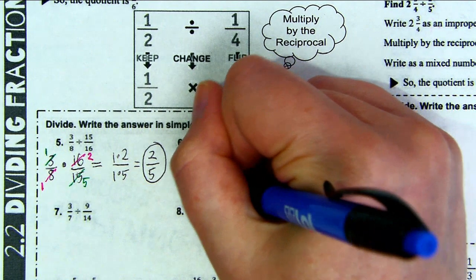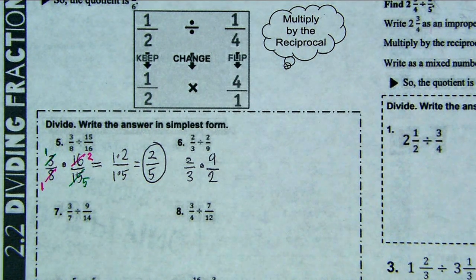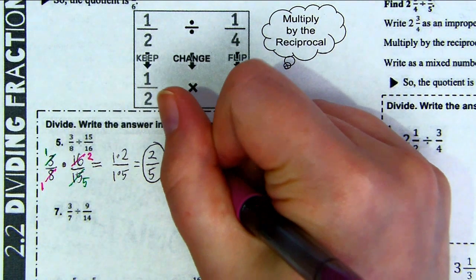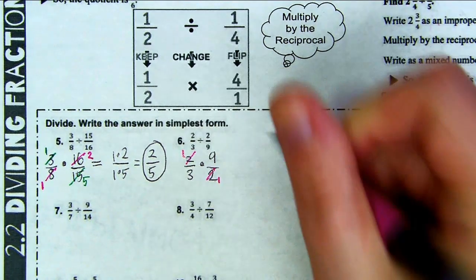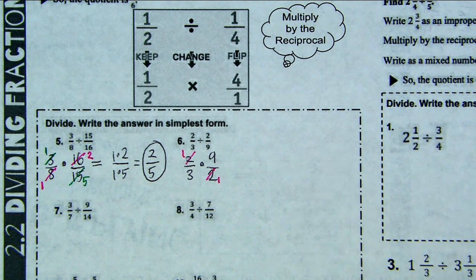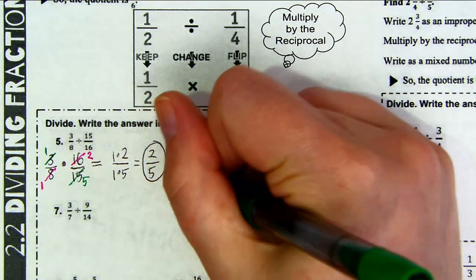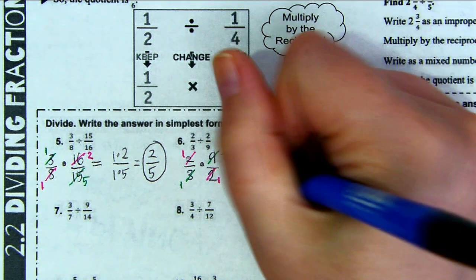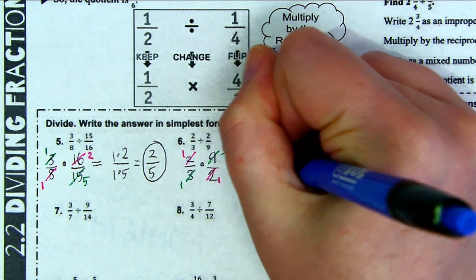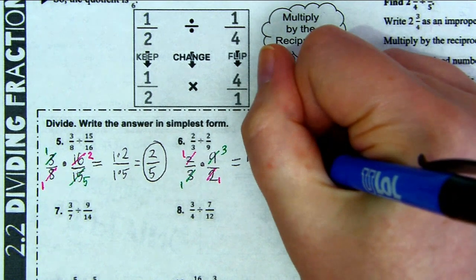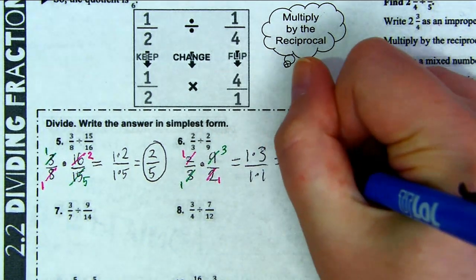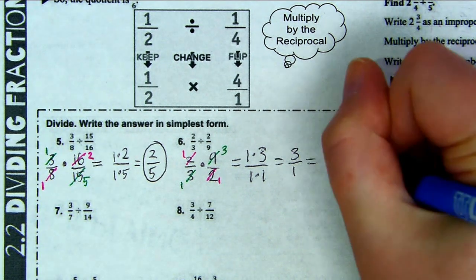Again, I want to simplify where I can. Well, 2 and 2, I can divide those both by 2 and end up with 1 and 1. Next up, 3 and 9. I can divide those both by 3, so we'll end up with 1 and 3. And now I can multiply across, and 1 times 3 in the numerator, and in the denominator we'll have 1 times 1, which is just 3 over 1, or we can rewrite that as just the integer 3.